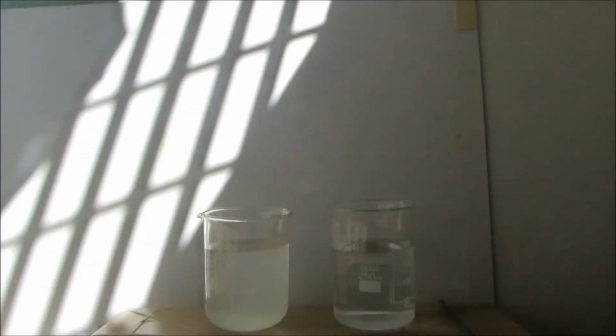After a few seconds, the solution on the left turns cloudy due to the precipitation of magnesium and calcium carbonates. So, it is hard water. However, the solution on the right remains clear, which indicates the absence of magnesium and calcium ions. So, it is soft water.